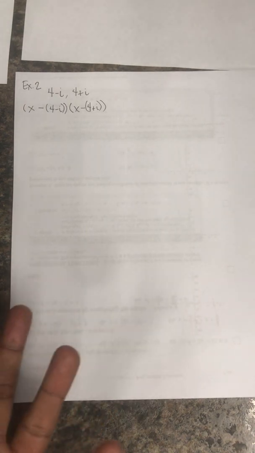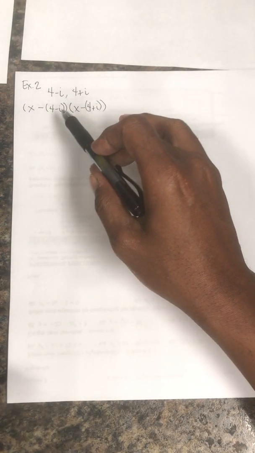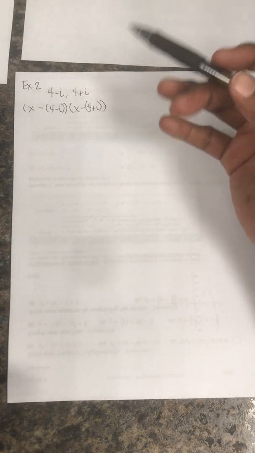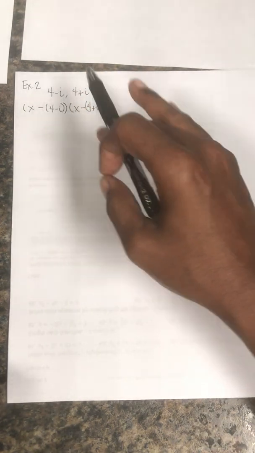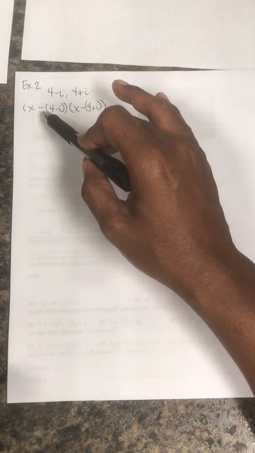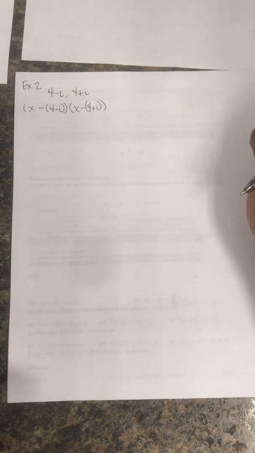Okay? We did x because, again, that's our unknown. We did the 4 minus i just like it was a 3. Let's say that had been just a 4, then I would have said x minus 4, or something of that nature. So basically, guys, that's why we're going to put a minus sign in front of our complex numbers. Okay? So now all we do is FOIL or box, however you want to solve it.